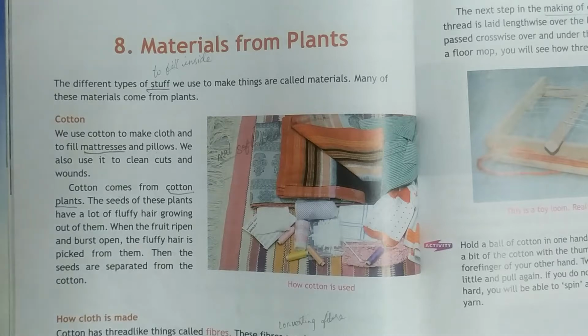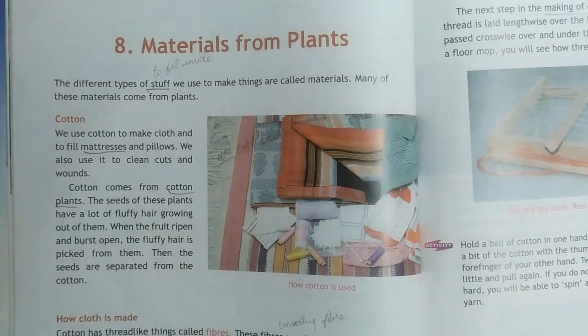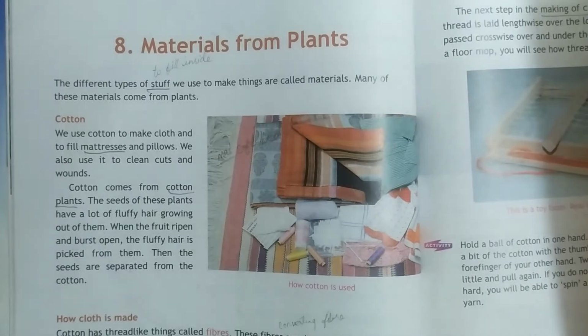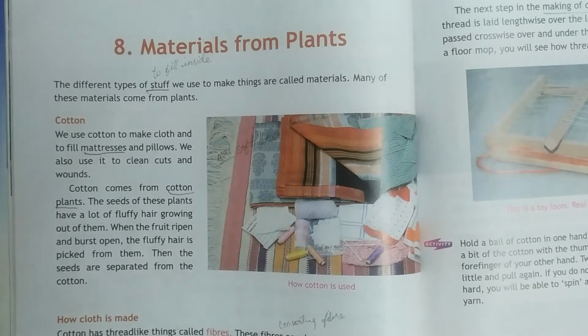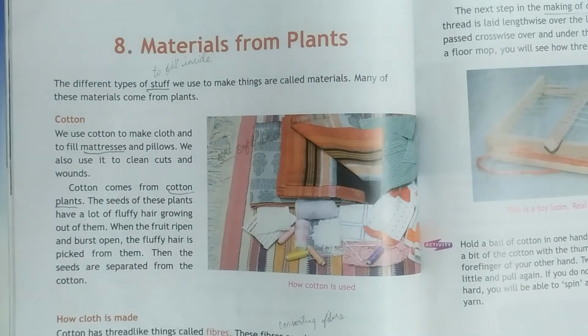The thing we are going to learn in this lesson is about cotton. Cotton, wood. What are the parts of each plant? Wood, leaves, root, everything is useful for us, isn't it? These are the materials from plants, or the things we get from plants. Turn your books to page number 42. I'll read line by line and explain to you.